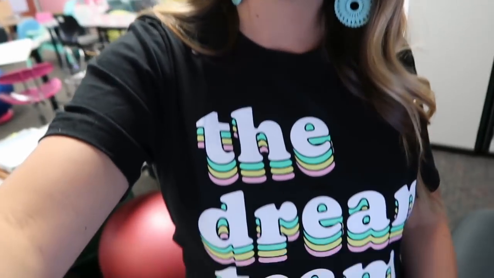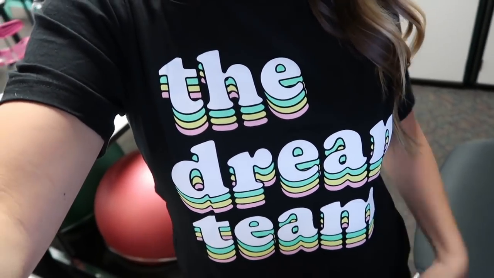And I wanted to wear this shirt because I'm gonna tell them today that we're the dream team, and I want that to be our little nickname and stick with them, because I think it's powerful and important that they know that they are wanted and accepted and loved and belong here. So I think that will be a fun little extra thing that will make them feel special.